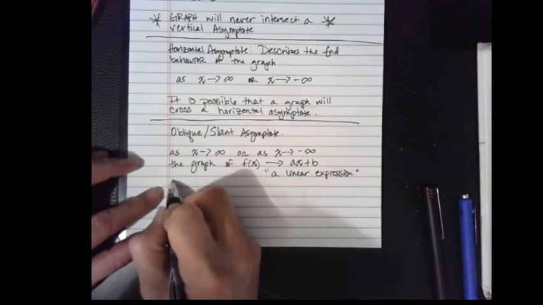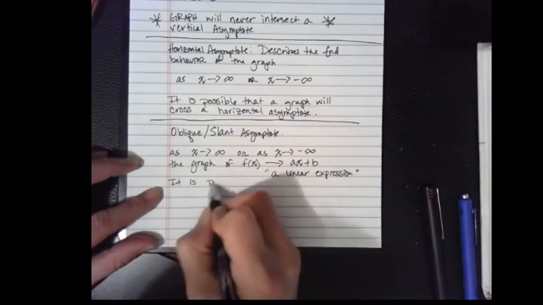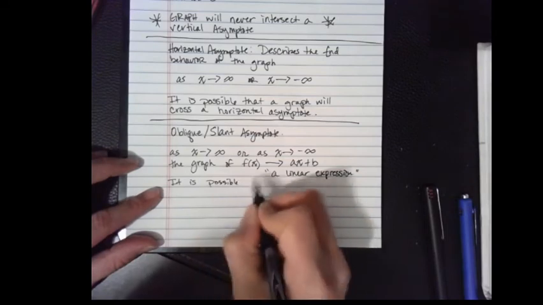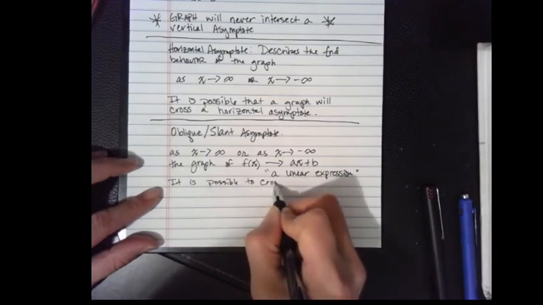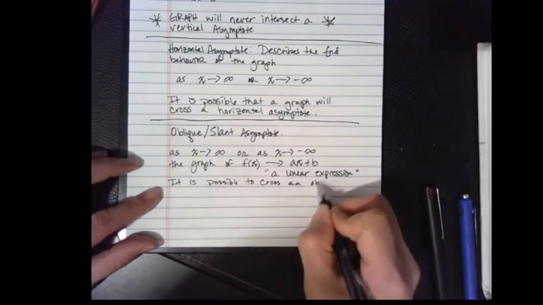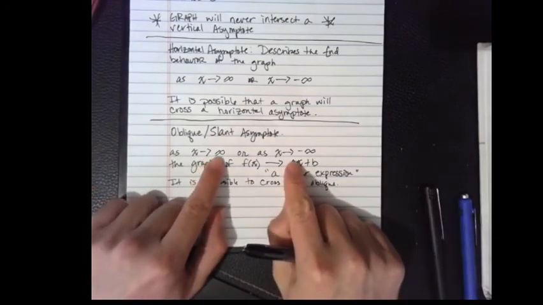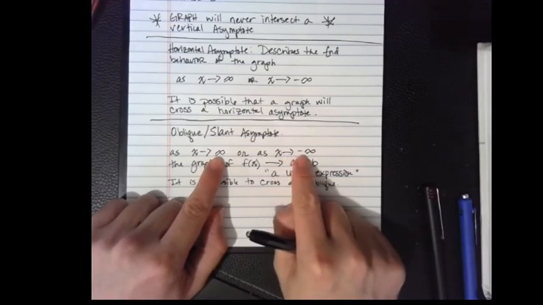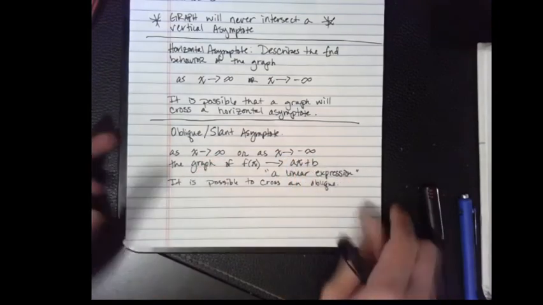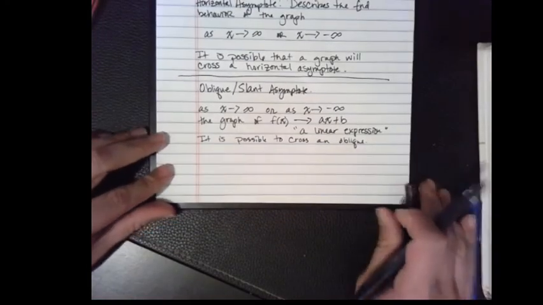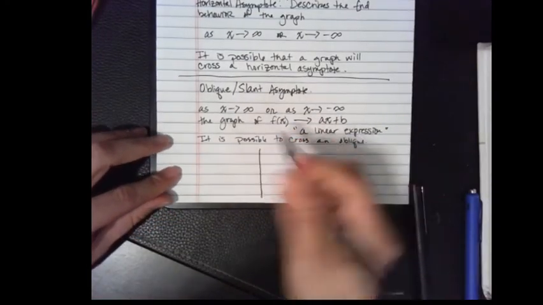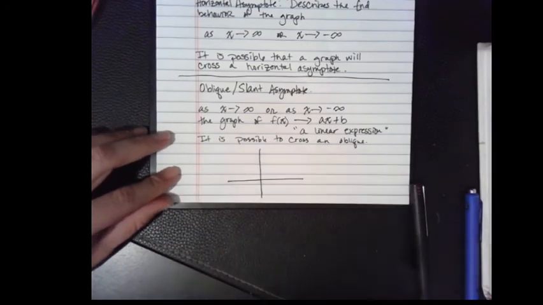It is possible to cross an oblique. Because again, we're talking about as x gets really big or really small, so we're talking about the infinities, we're only talking about the end behavior. And just as a small example, if I have room here, this was my graph.